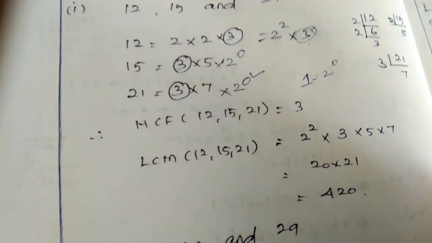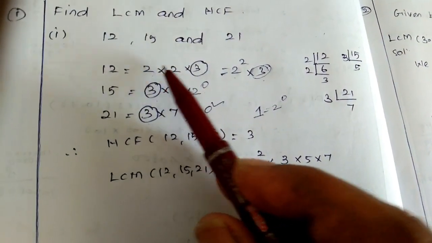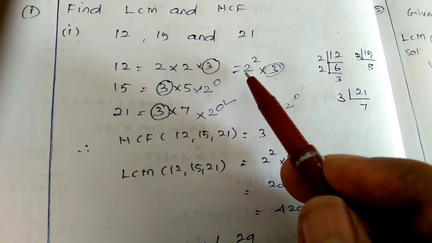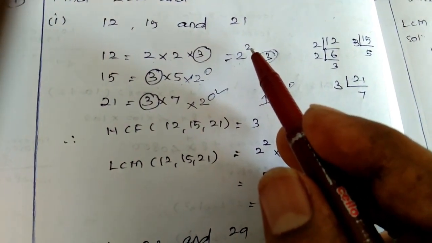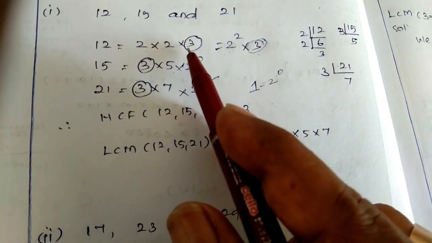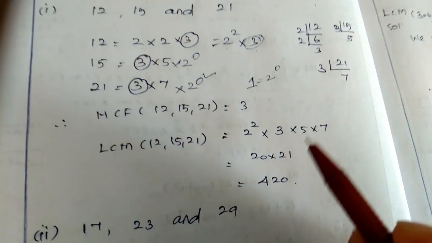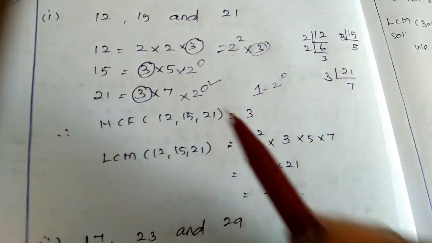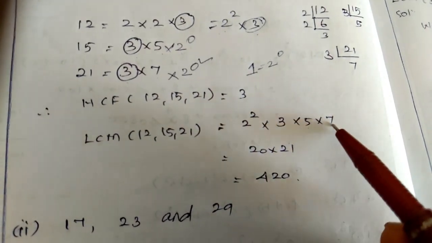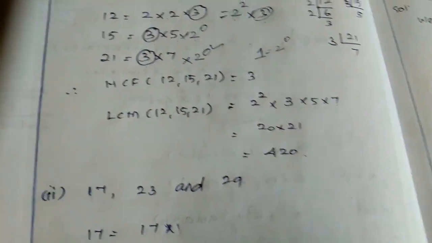Right. Now the HCF of these three numbers is 3, and for the LCM of these three numbers, just go to 2. Now 2 squared, here there is no 2. Choose the highest power, so 2 squared. And the next one, 3. So 3 is in all the numbers, and you need to choose the biggest power. Power is 1, so you can choose it. And 5 we need to choose, and 7 also we need to choose. And finally the product is 4 into 3 into 5 into 7. The product is 420. So this is the LCM.